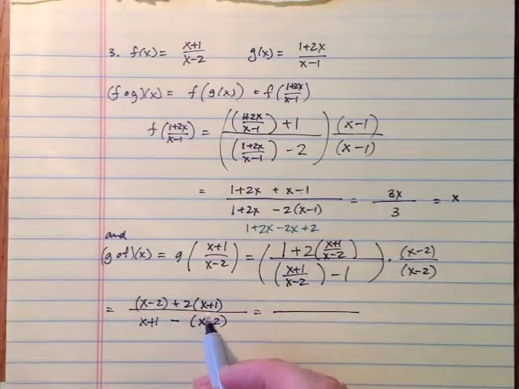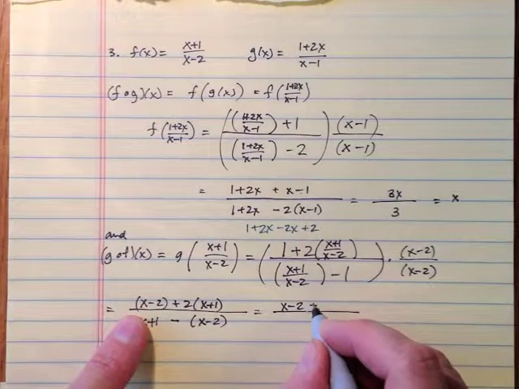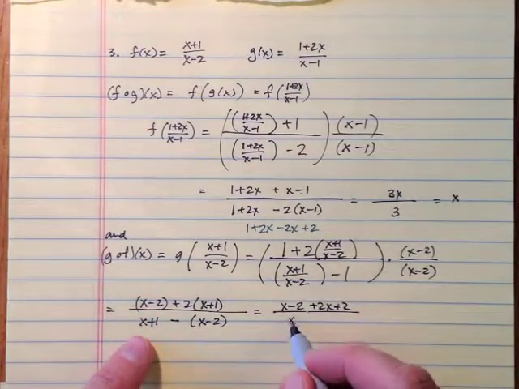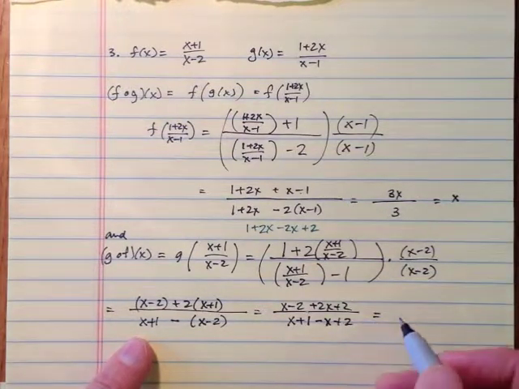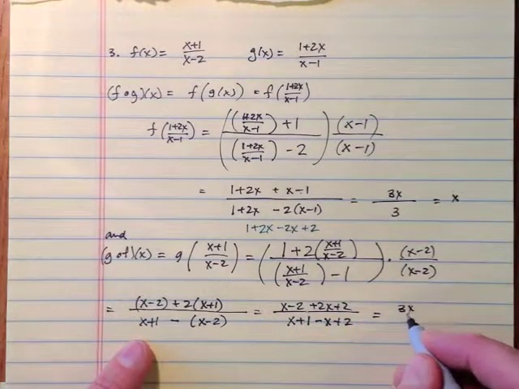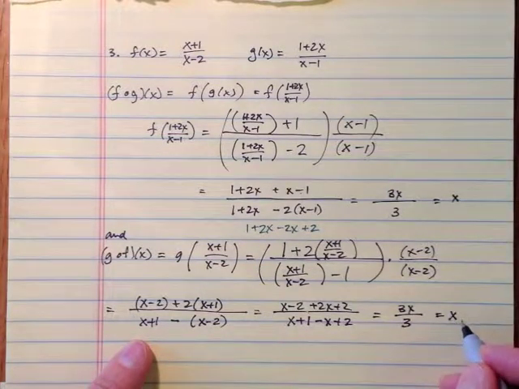Let's get rid of the parentheses and collect up like terms. So x minus 2 plus 2x plus 2 in the top. In the bottom, x plus 1 minus x plus 2. In the top, it's 3x. In the bottom, it's 3 again. So it's x again.